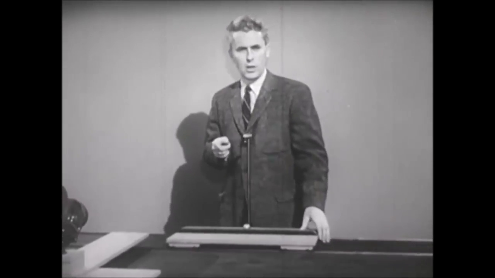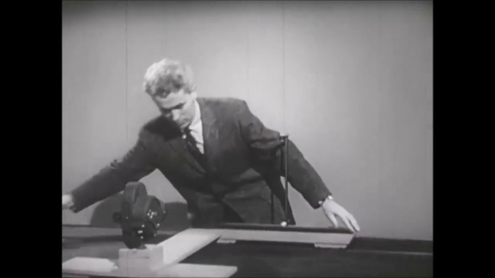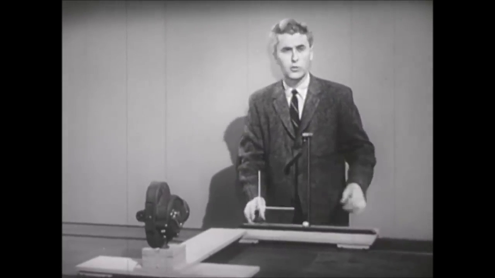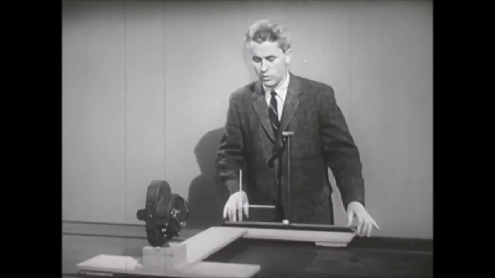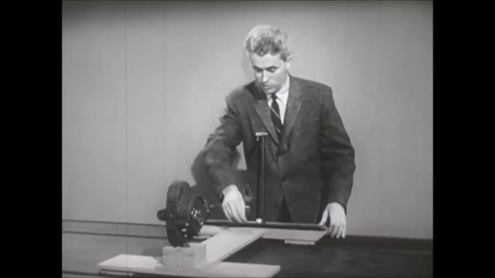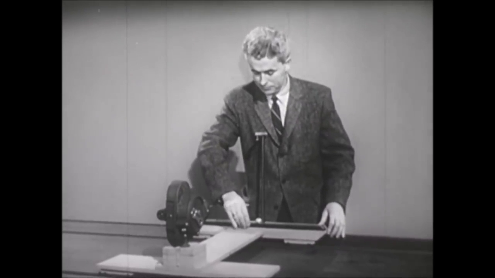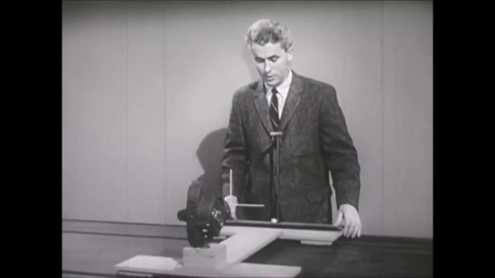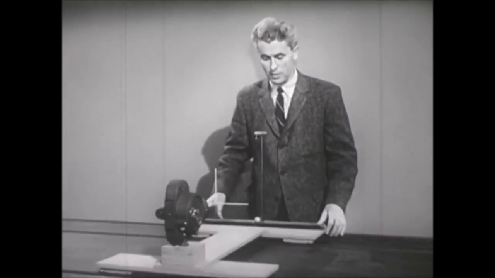But all of this has been in a frame of reference fixed to the earth. How would this motion look in a frame of reference which was moving along with the cart? Frame of reference like that. Well, so that you can see what it looks like, I'm going to fix this slow motion camera so that it moves with the cart. Like this. I'm going to do the experiment again.